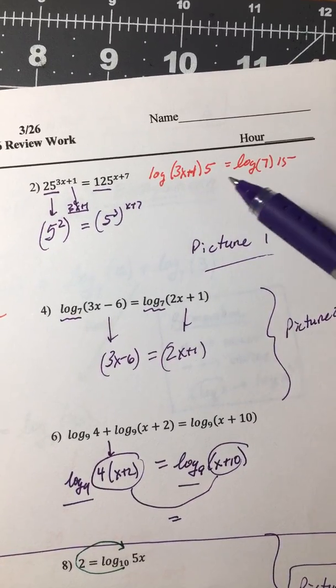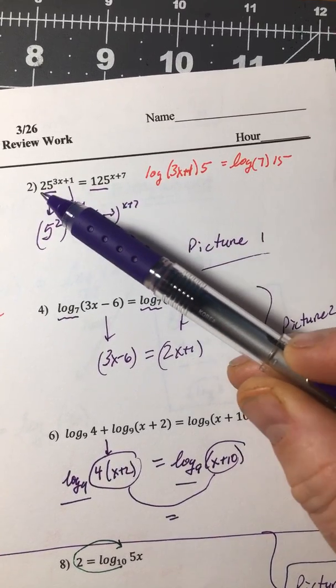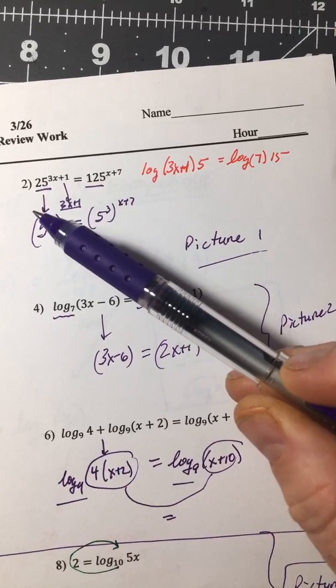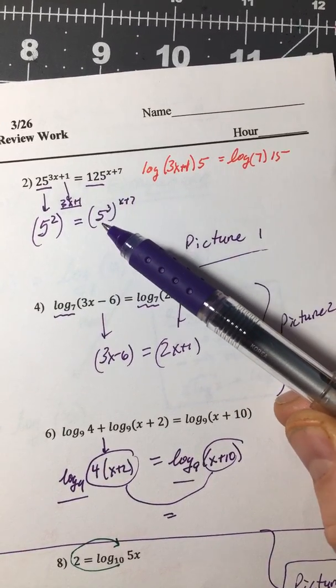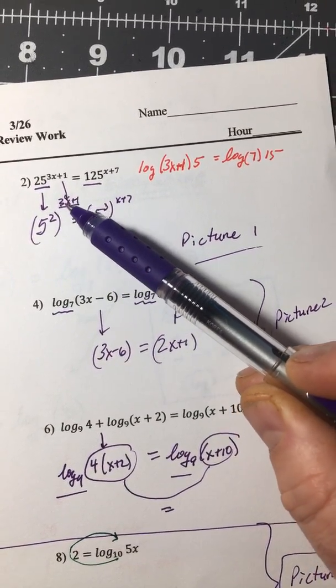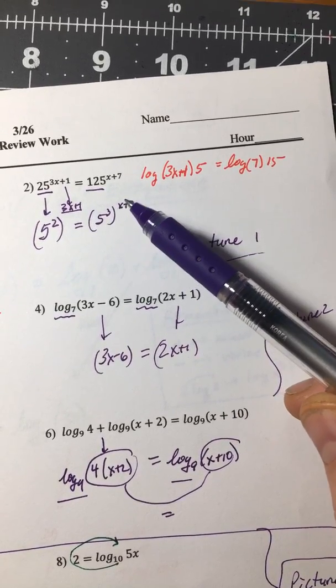Then this is the answer you had on number 2, and all we need to do is change the 25 to a 5 squared and 125 to a 5 cubed, and then again you would just set your exponents equal. Okay.